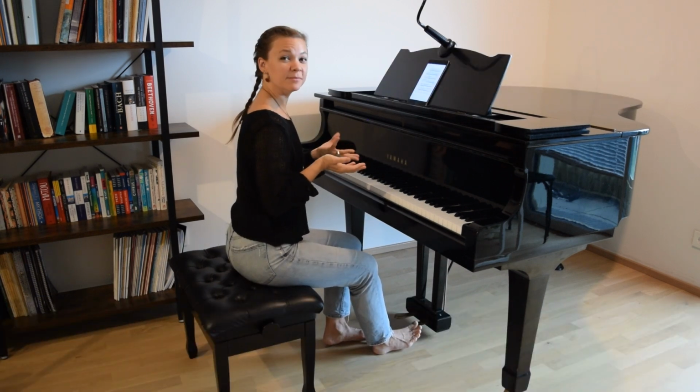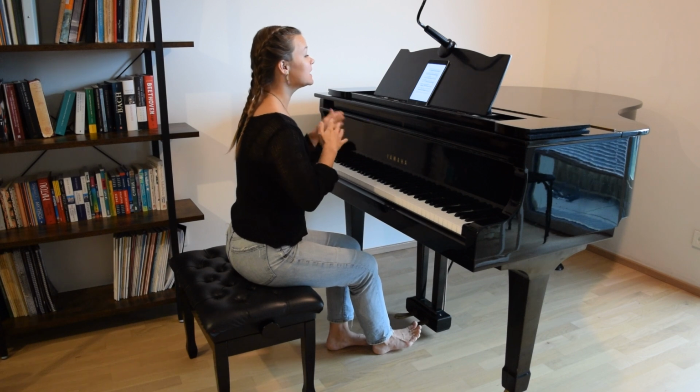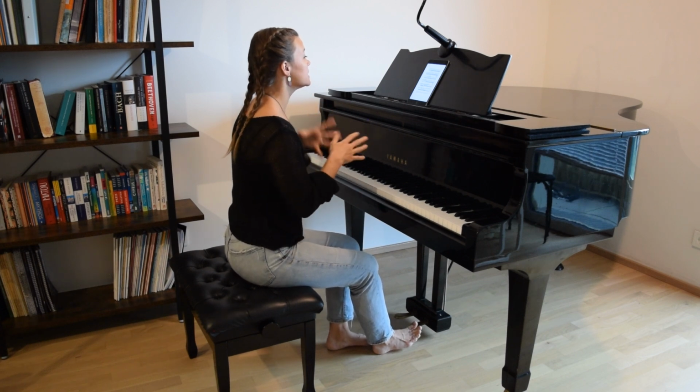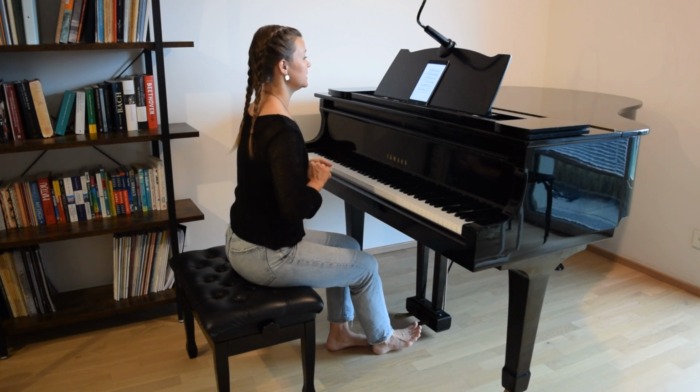So it probably sounds quite minor to you, but at the beginning it does shift fairly quickly and it ends up somewhere that we maybe don't expect. So let's have a closer look at these chords.